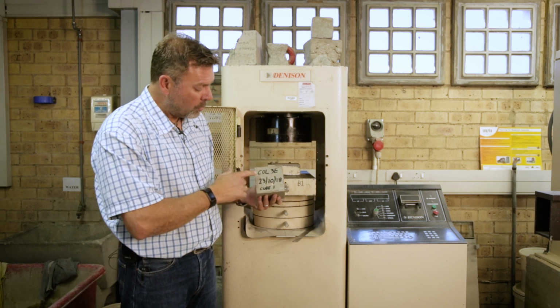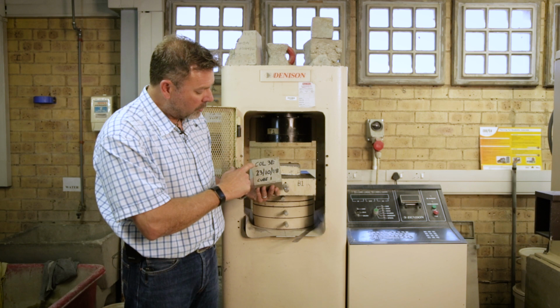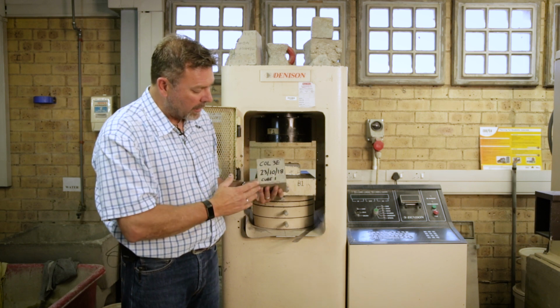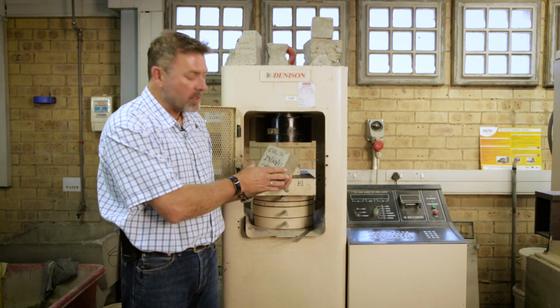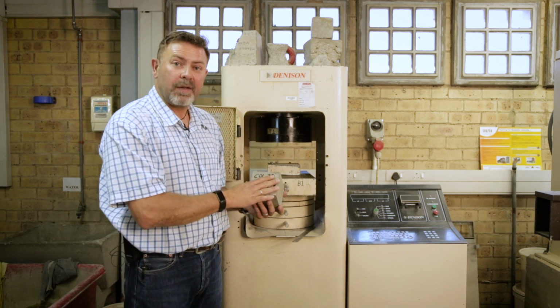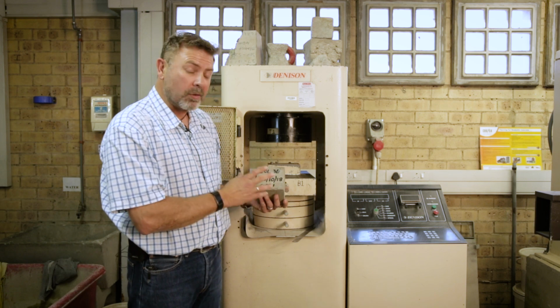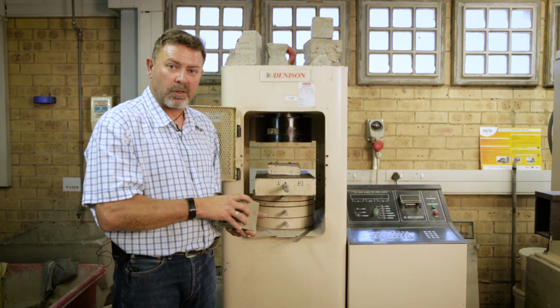Now you can see on this cube, clearly it is marked. We know exactly where it went into the structure. At the top it says column 3E, there's a date on it. This is cube number 1 of 3. So this gives you the traceability of the cube itself. And on 7 or then 28 days, when you're going to test this cube, you would come to a testing rig similar to this one.